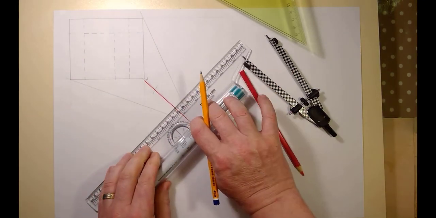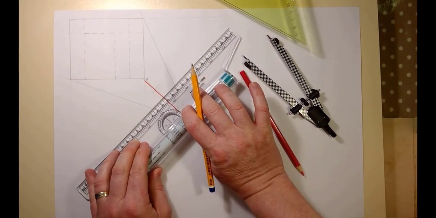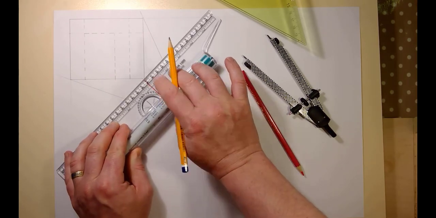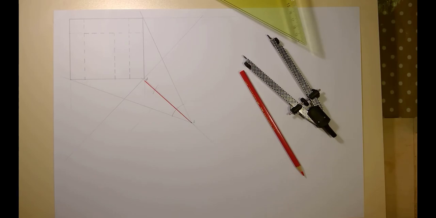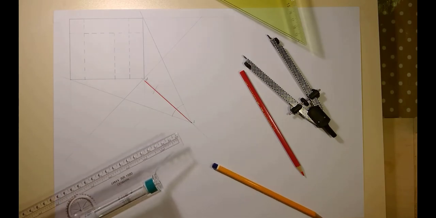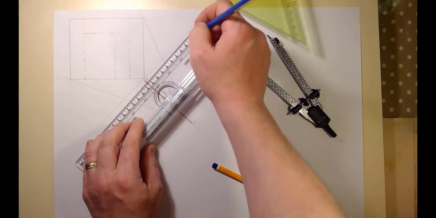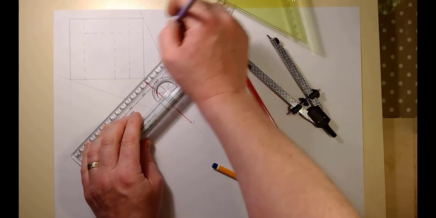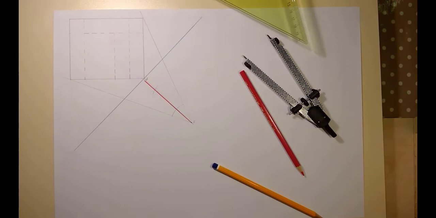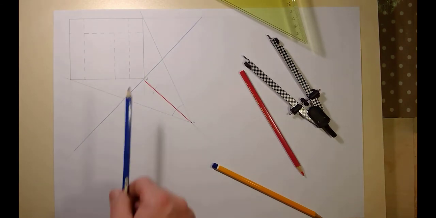Okay. I want to bring this up to touch corner A. Okay, so that's my picture plane there drawn in. For my picture plane, I'll just put it in a blue. And now from my spectator, I want to locate my vanishing points.